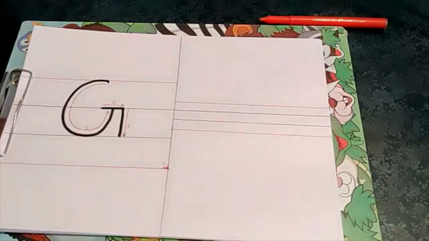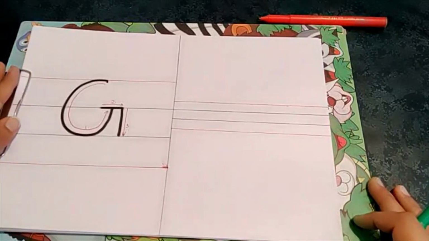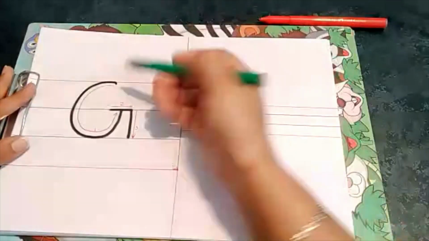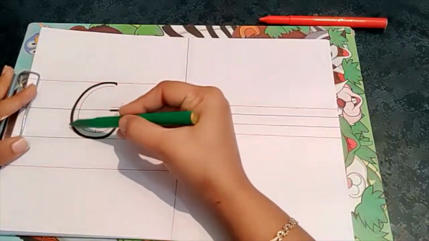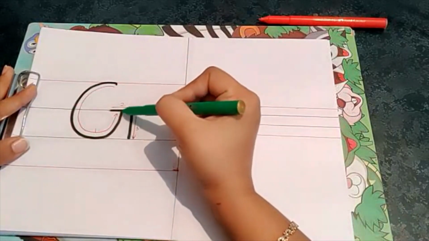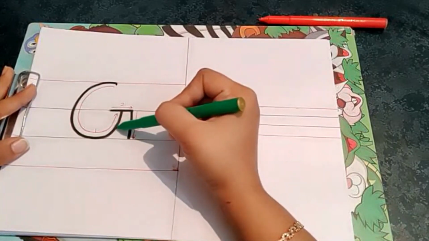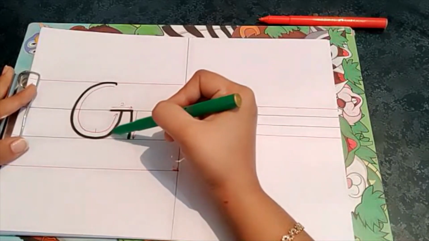Next letter is letter G. G for girl. G for goat. So for letter G, see, we have made a curve like this. Like we have made letter C, right? But in C, we have stopped our curve till here, till the black line. Only a little upwards to the black line.